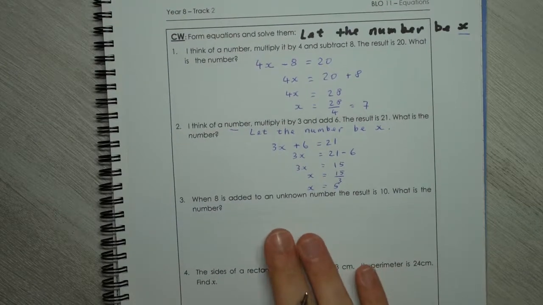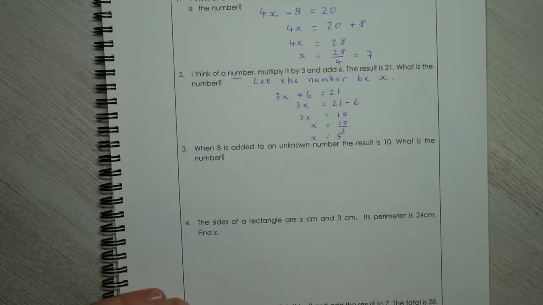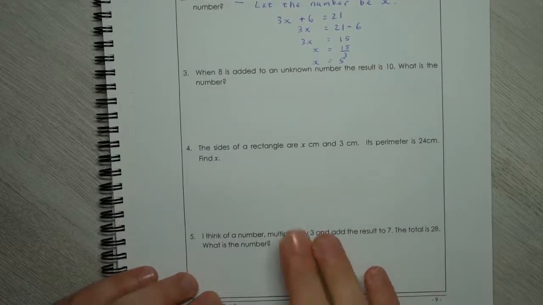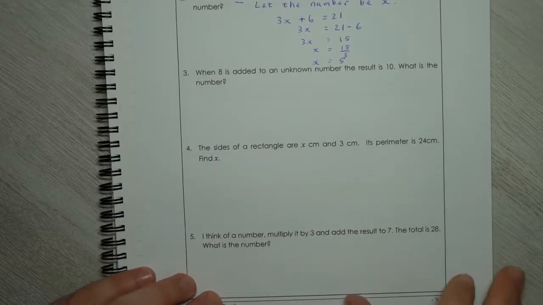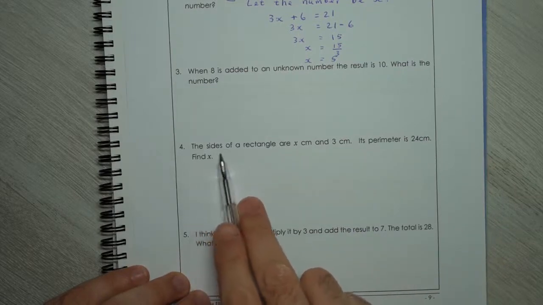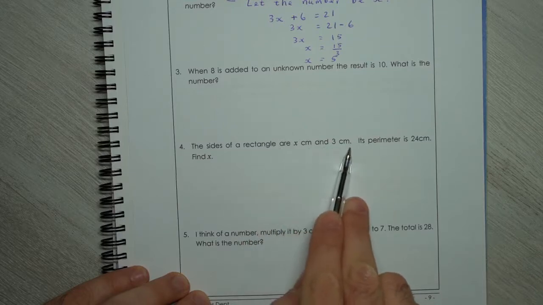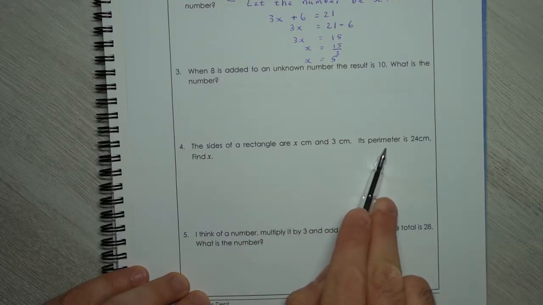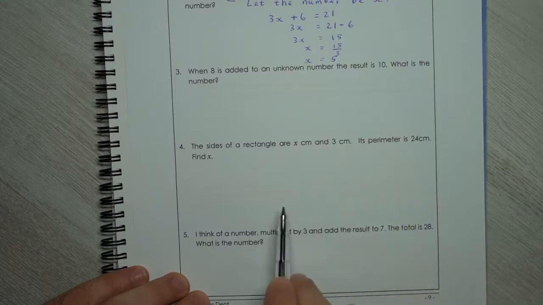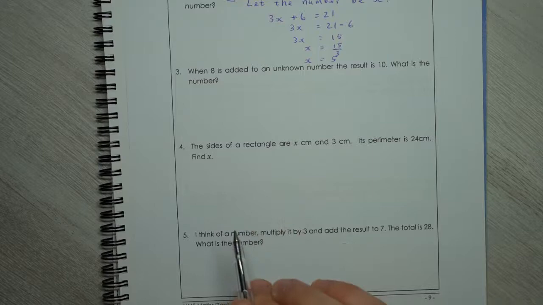I'm going to leave question 3 for you to work out. Okay? I wish to work out question 4. Question 4, we have the sides of a rectangle are x centimeters and 3 centimeters. Its perimeter is 24 centimeters. Find x.